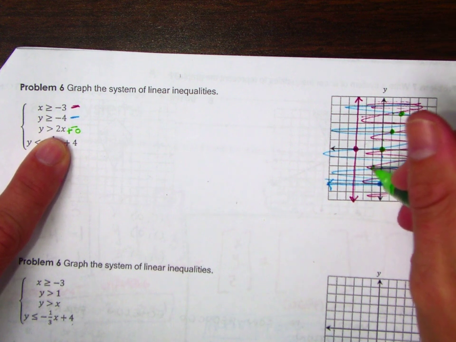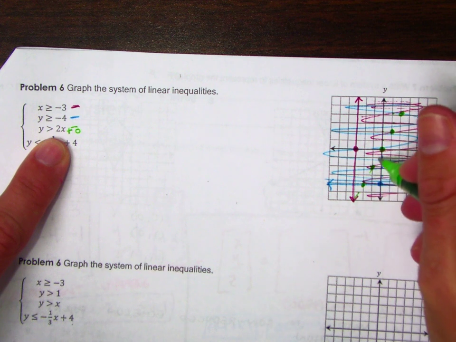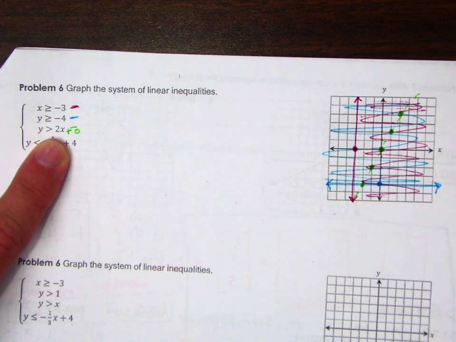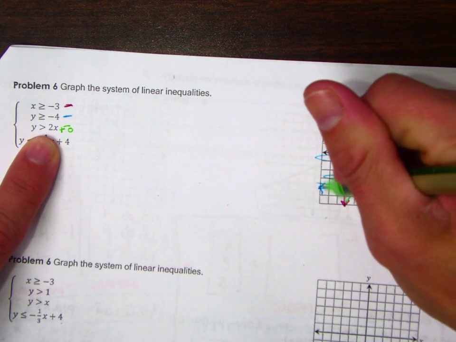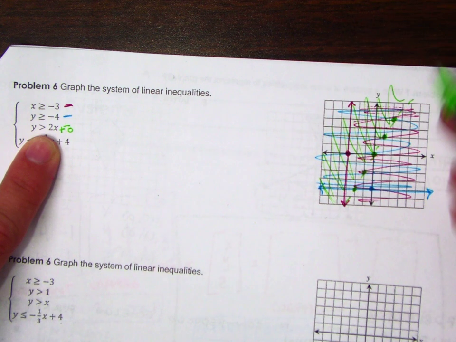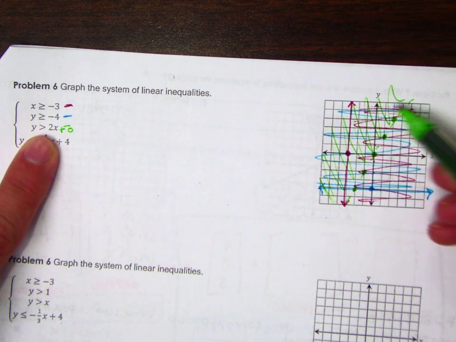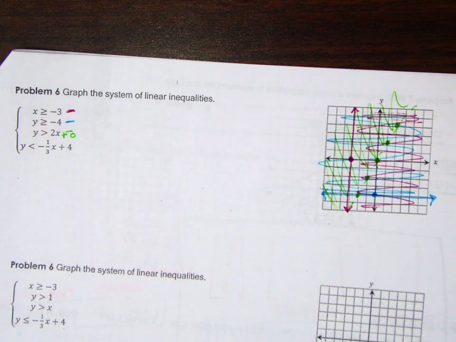And this line here is dotted. And it's greater than, so greater than I'm going to shade above. So now you can kind of see we're down to this little triangle area right here.